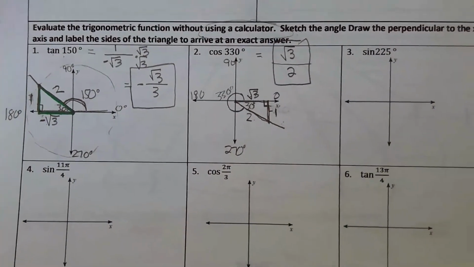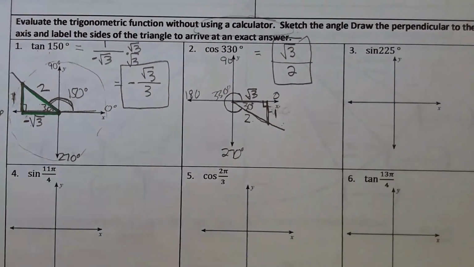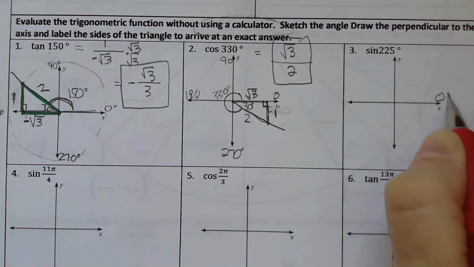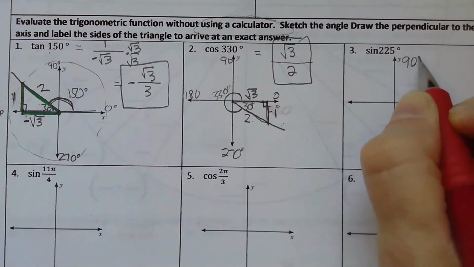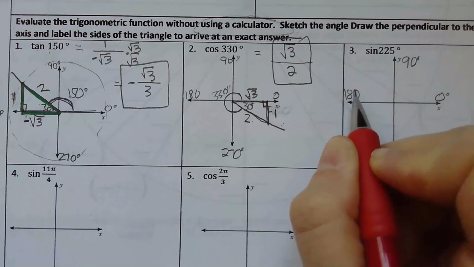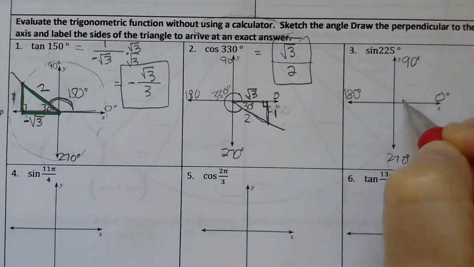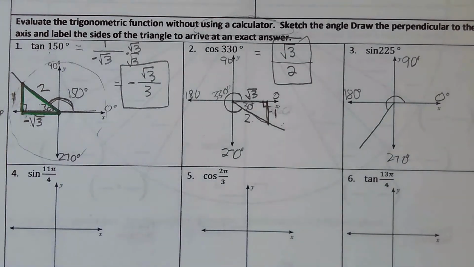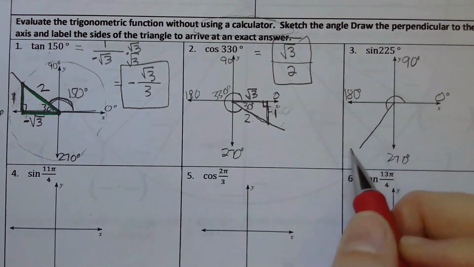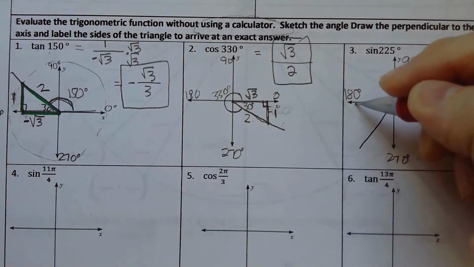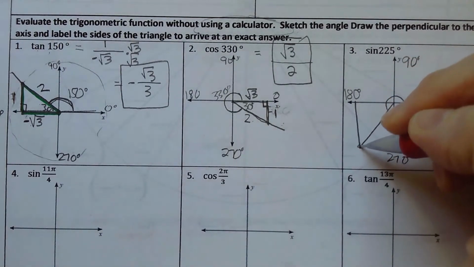All right, and then sine of 225. Okay. 0, 90, 180, 270. So we're going to go past the 180, not to the 270. We're down here in quadrant 3. Okay, so don't make your reference triangle over to the y, right? It always goes up to the x.